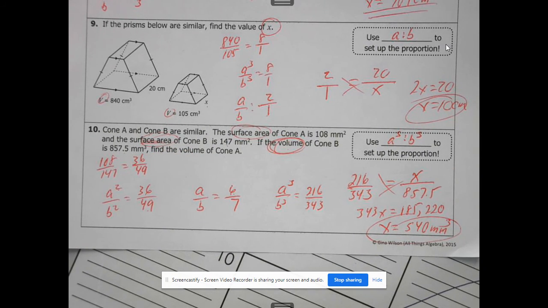That is it for your lesson on ratio, aka scale factors, similar surface area, and volume.